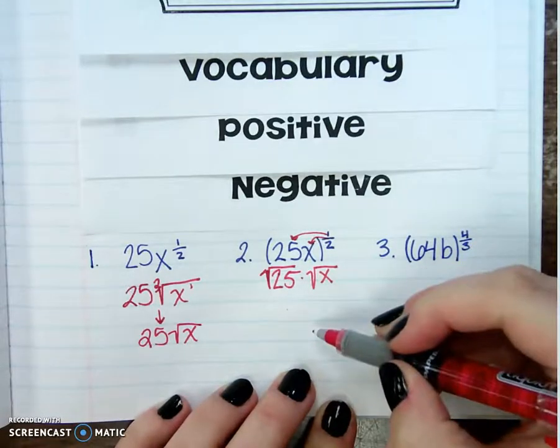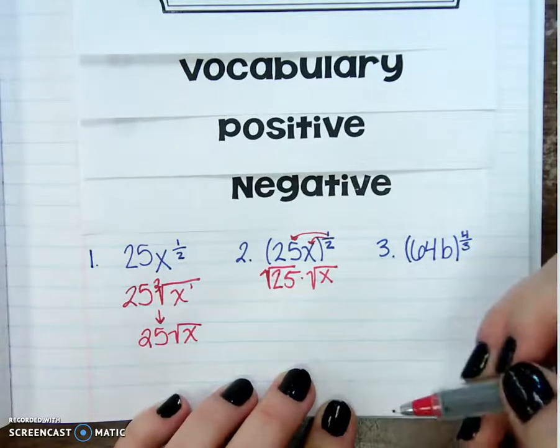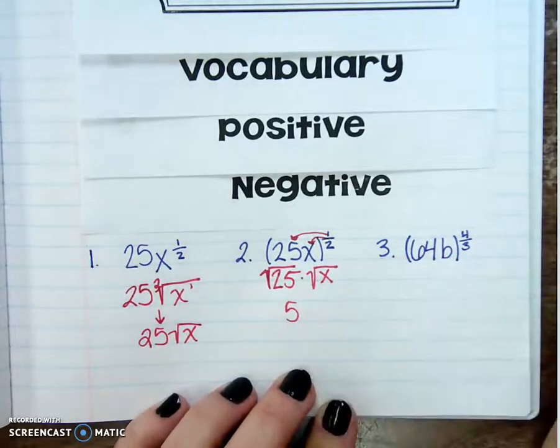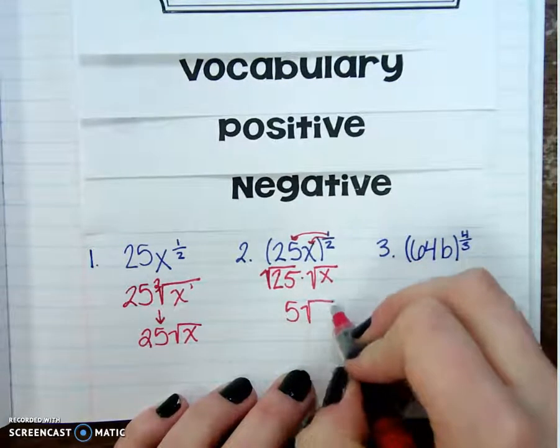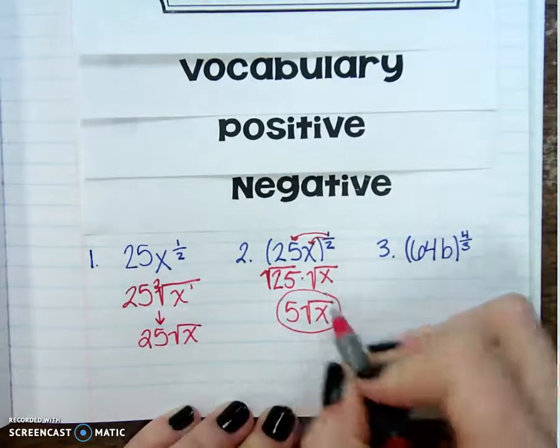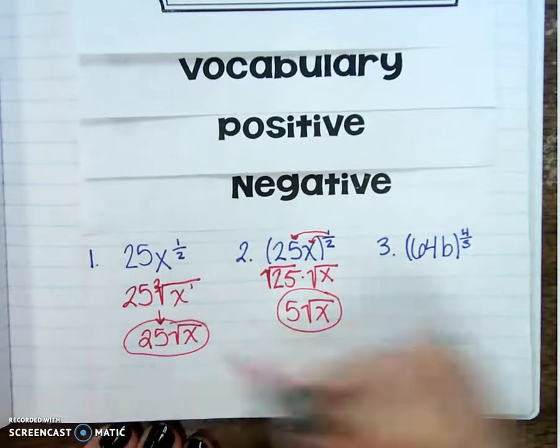The only thing that we can simplify here is the square root of 25, which is 5. And there's nothing that we can do with the square root of x. So it's just 5 times the square root of x. And that's my final answer.